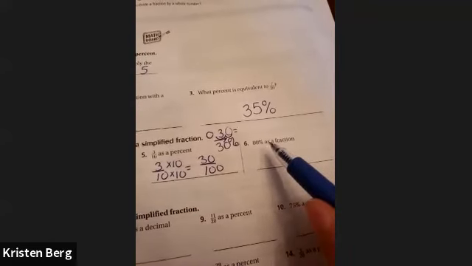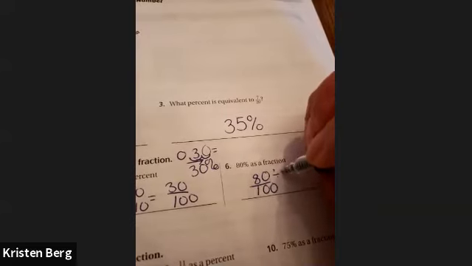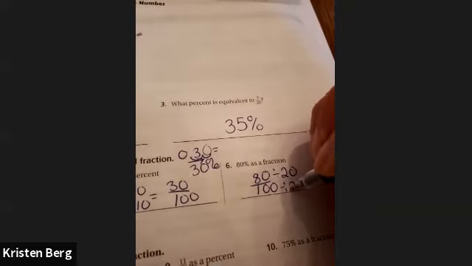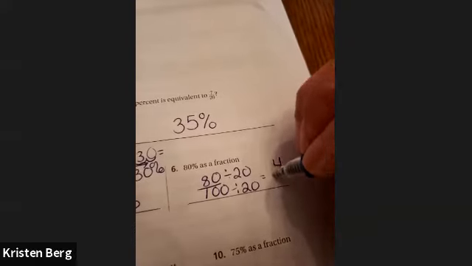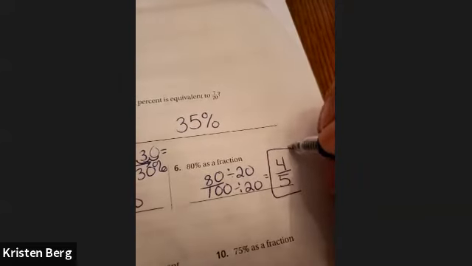Next, 80% as a fraction. Well, guys, 80% is also known as 80 over 100. Well, here's the next thing. What can go into both 80 and 100? Well, there are several numbers, but the biggest number is 20. So how many 20s go into 80? That would be 4. How many 20s can go into 100? That would be 5. And that then ends at 4/5.